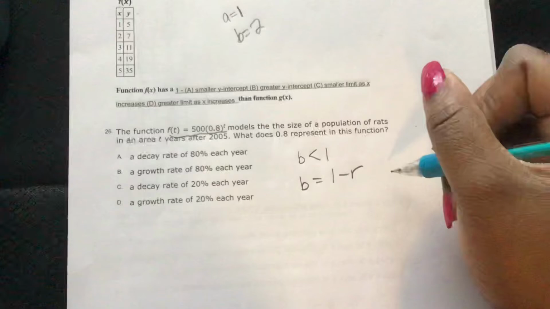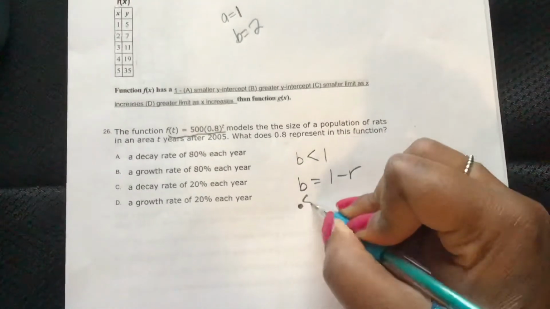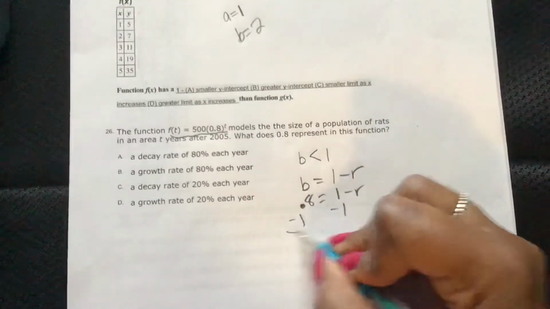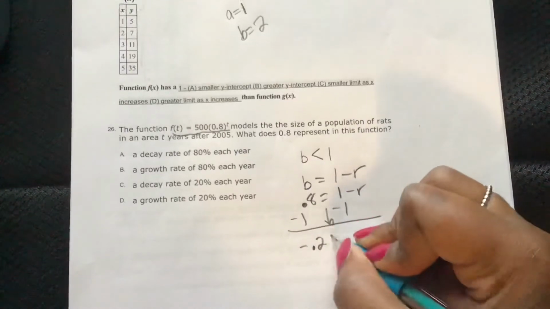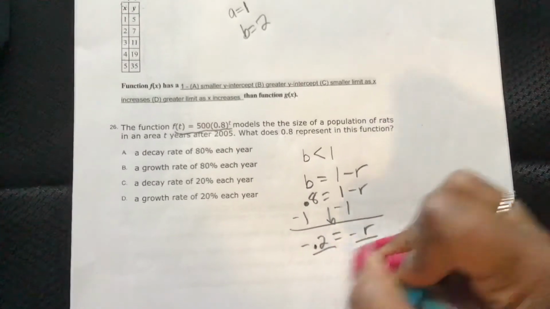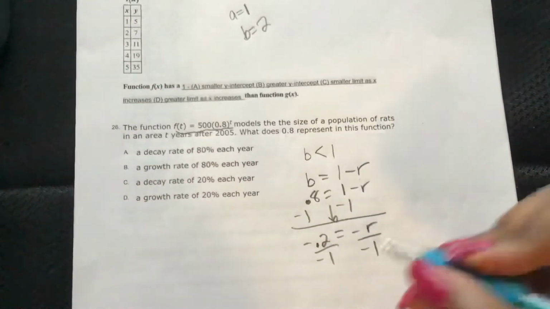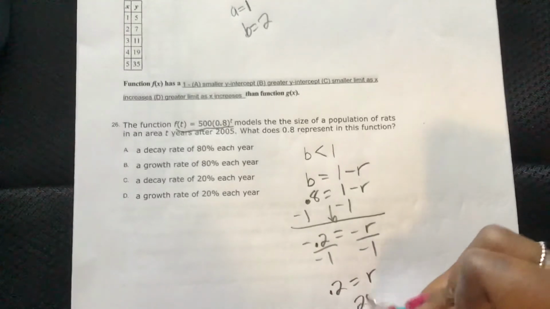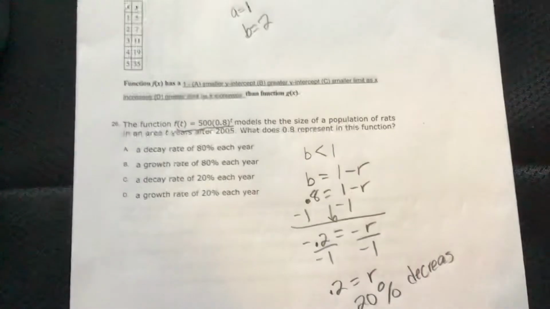But to figure out my percent, I substitute and I subtract. And so this is going to give me a negative 0.2, right? And then I divide by negative 1, okay? And so this is going to be 0.2, which is 20%. And this is a 20% decrease, okay?